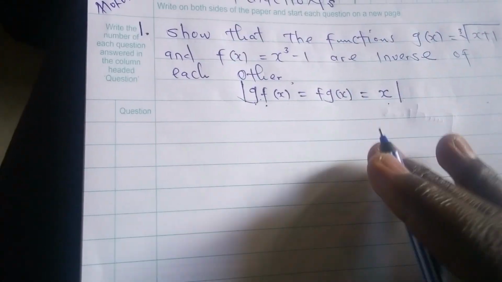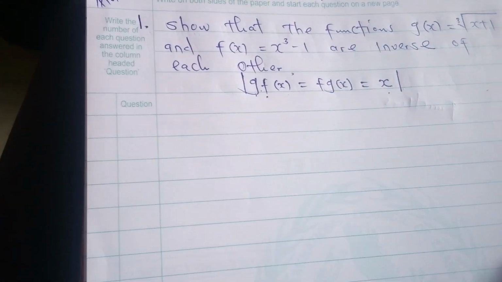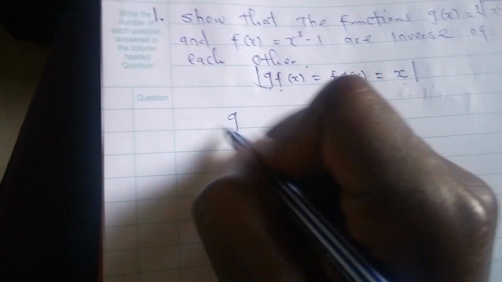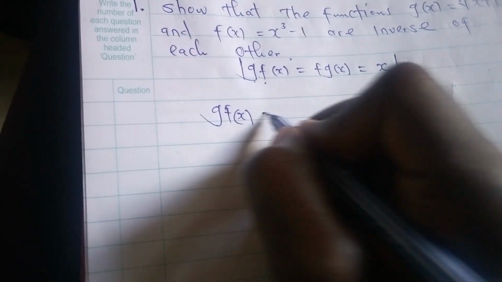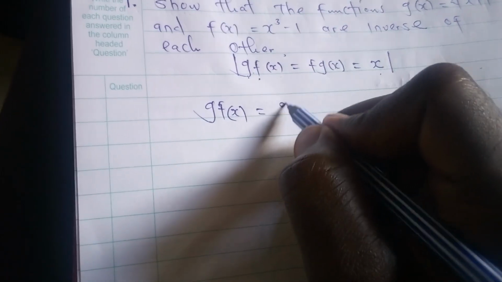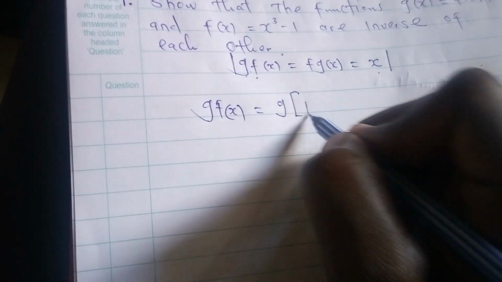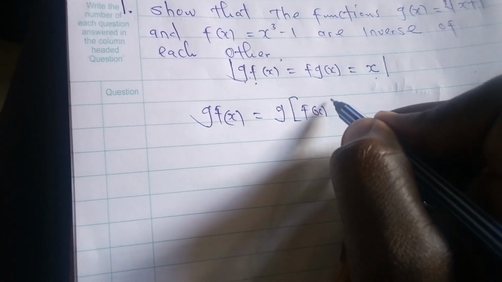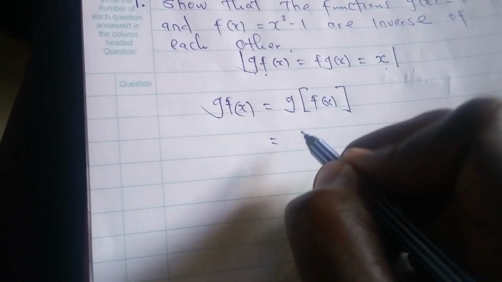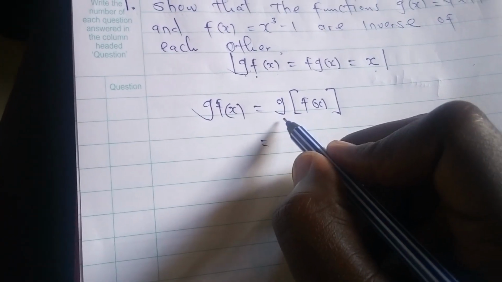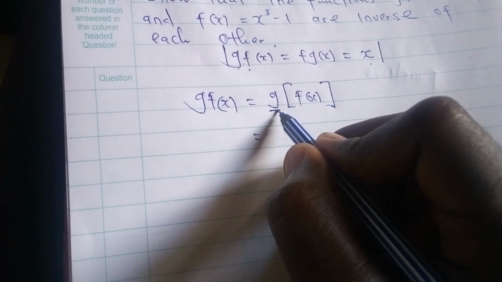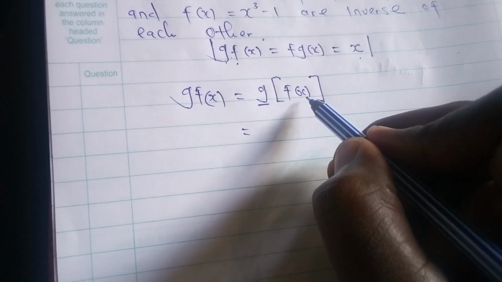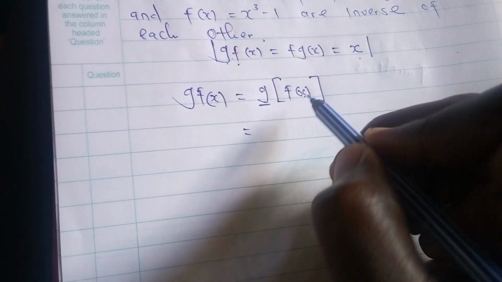So we start by finding g of f of x, which is equivalent to g open brackets f of x. So you're going to get the function g, and where there is x, you replace it with the function f of x.